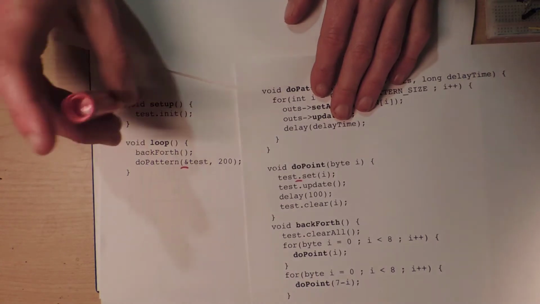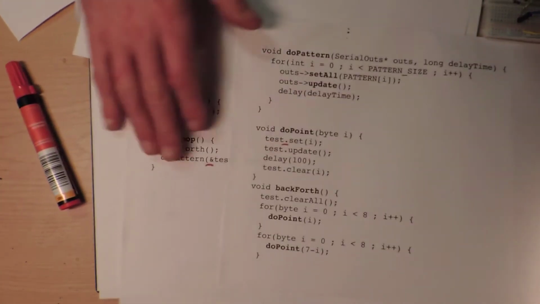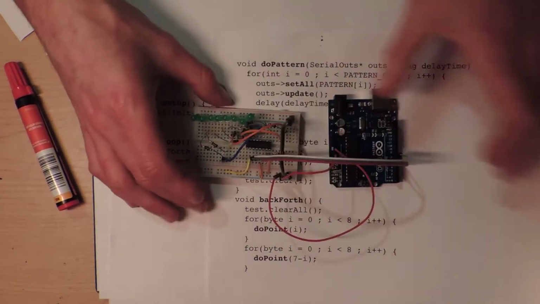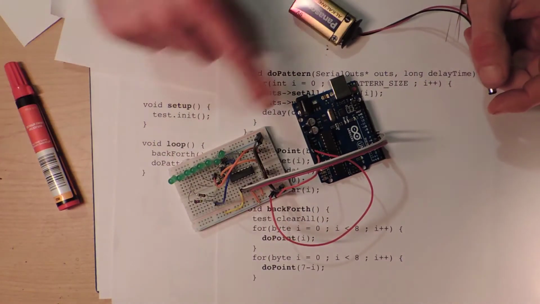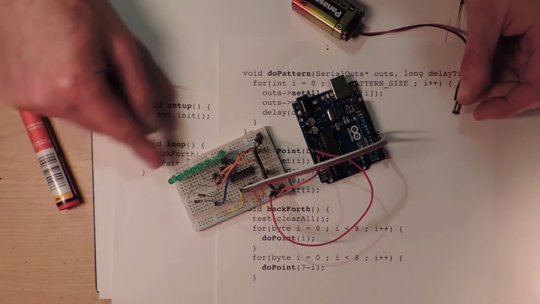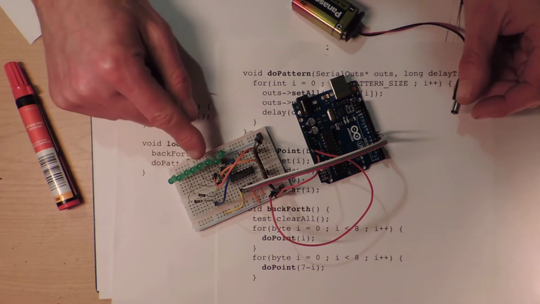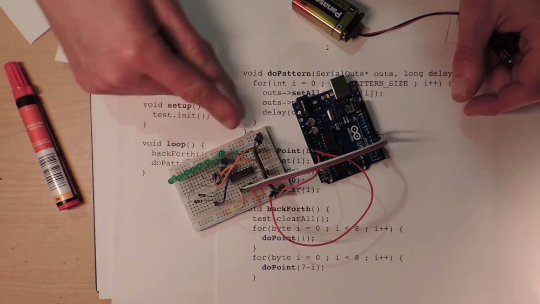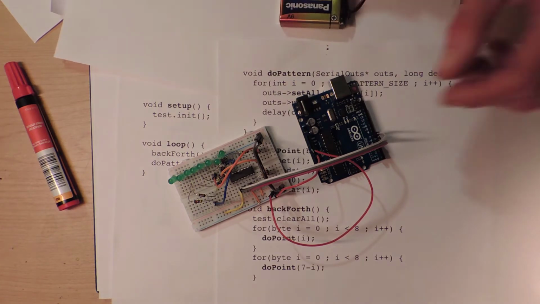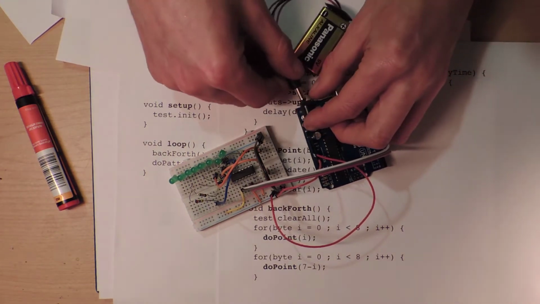But anyway, I'm going to finish it there, but we're just going to go through one more time, just to check that this is actually doing the same thing. There are two sections to the lights. There's one bit where it goes backwards and forth, and I did the back and forth thing to show the use of setting a particular pin on or off, and then the pattern sets everything at once. So hopefully you can see it.